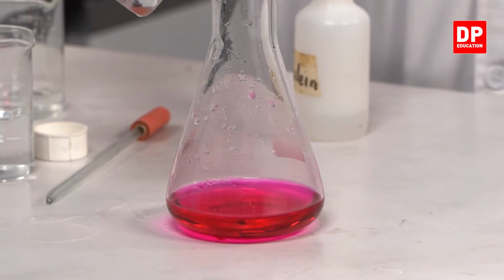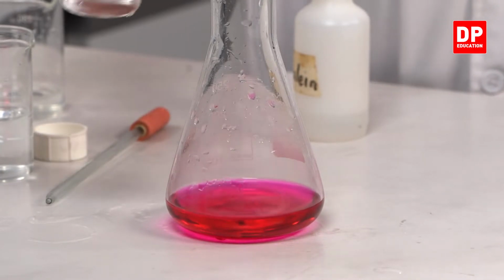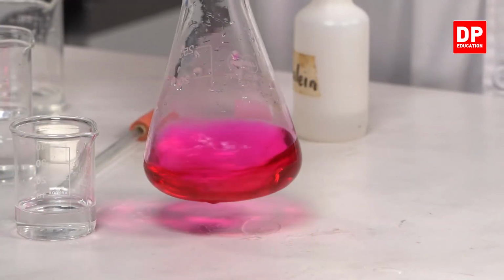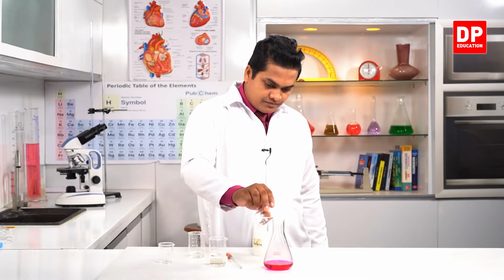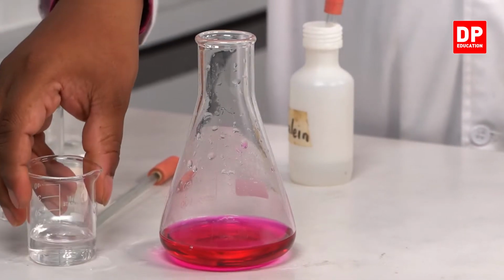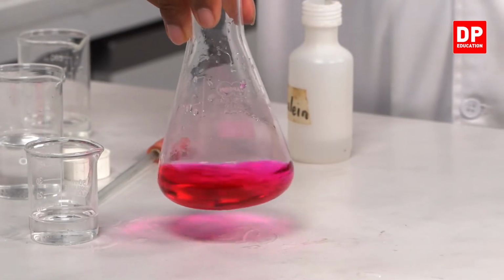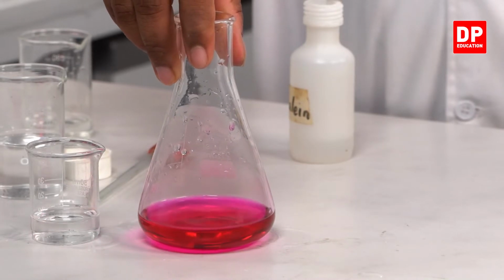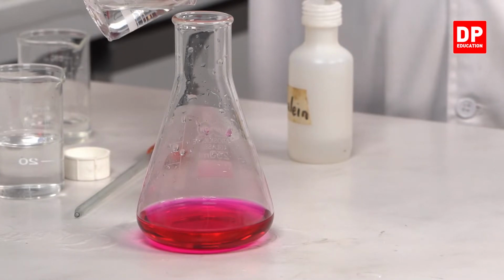Let's add another 2 or 3 drops. You can see the color is changing somewhat. Just 1 drop once again.